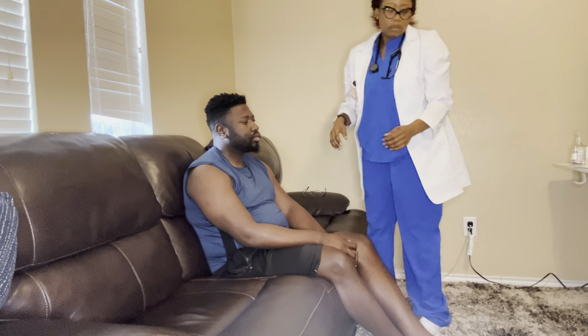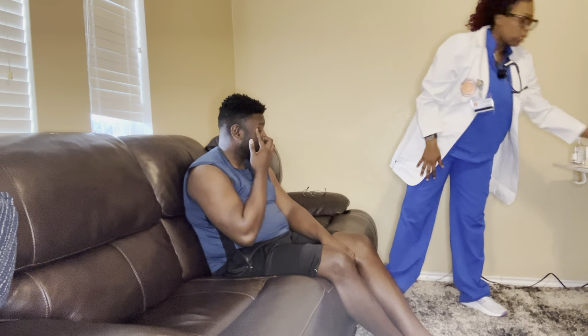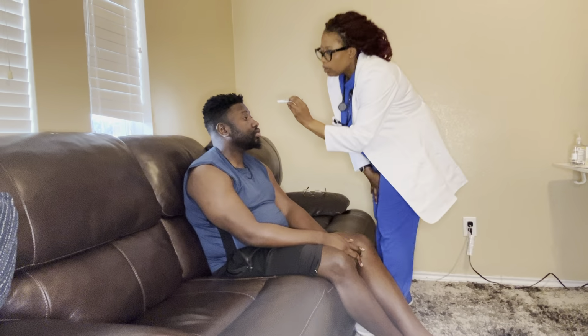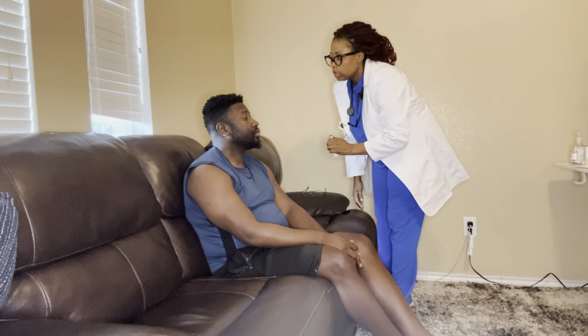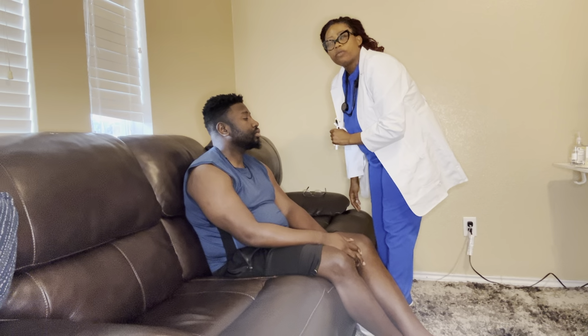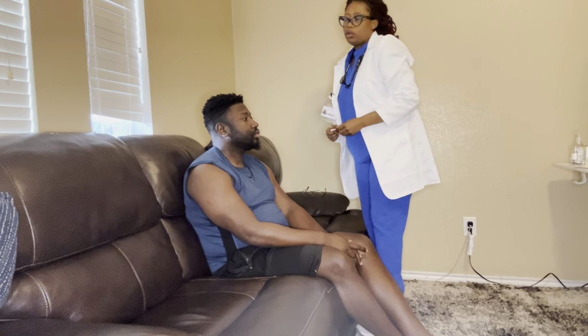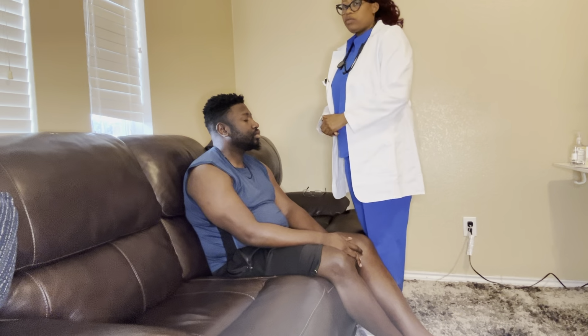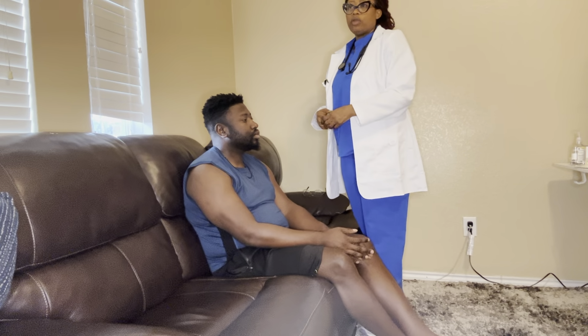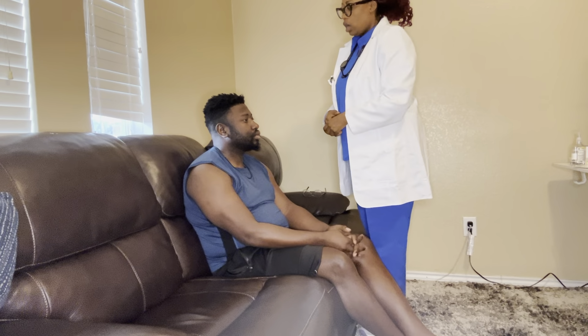Next, I'm going to inspect the eyes. I'm checking the lens and cornea for opacities, and also the size and shape of the pupil. I can see the pupil is round, regular, and equal on both sides. Next, I'm going to check for visual acuity.